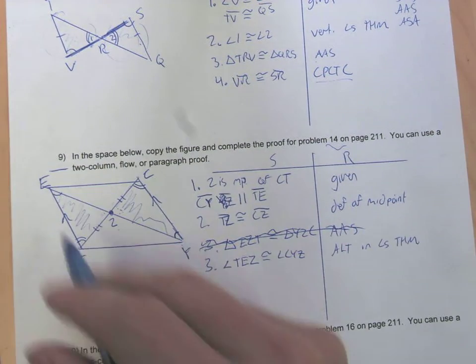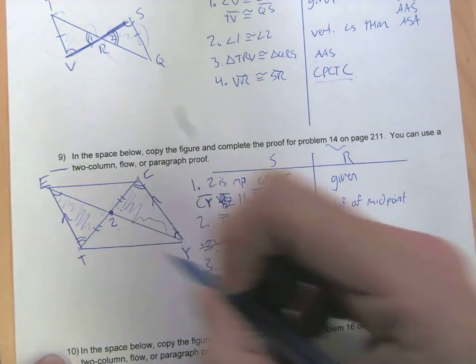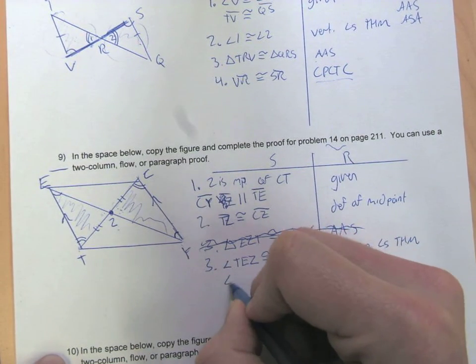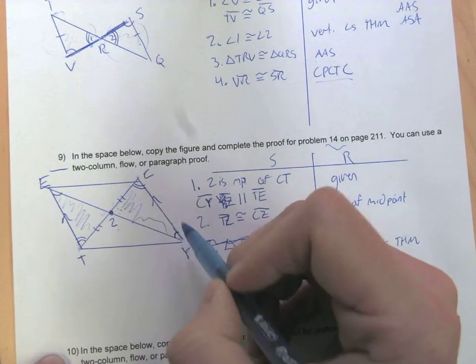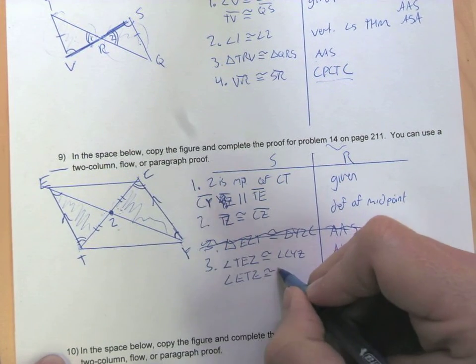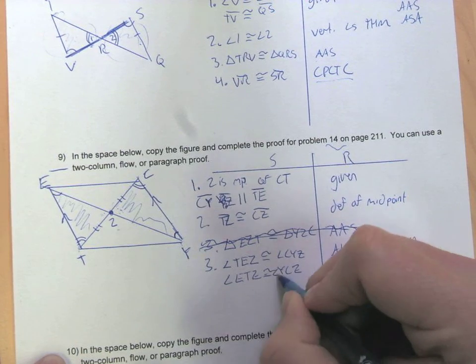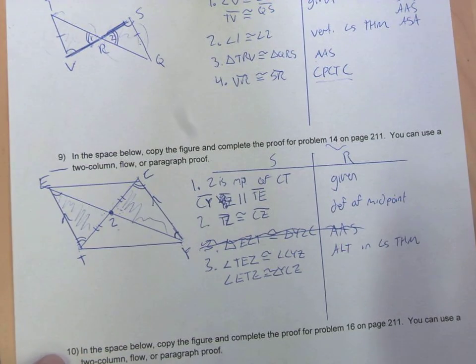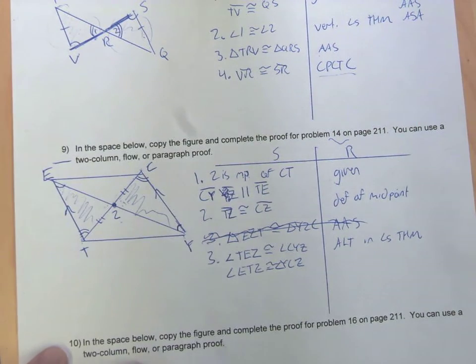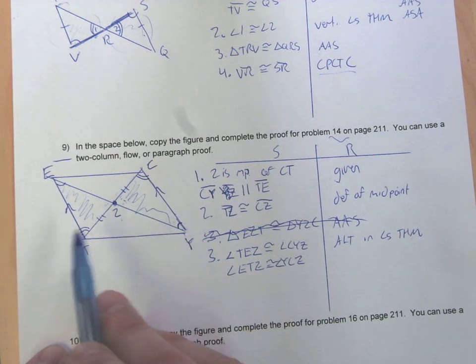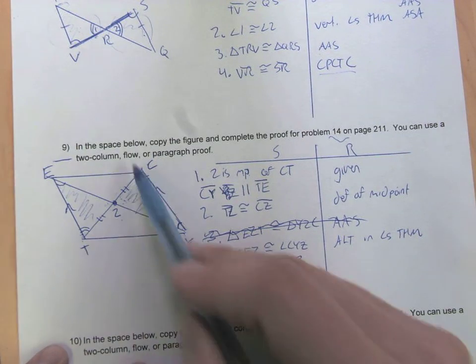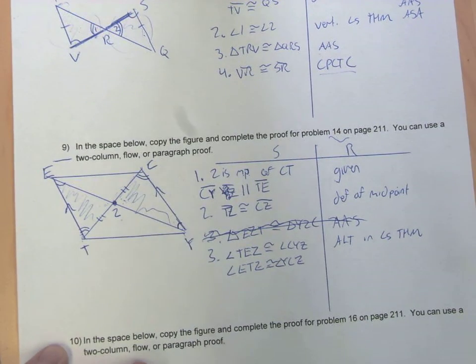Okay, and by the same theorem here, we have angle ETZ, this one, congruent to YCZ. Okay, also alternate interior angles. Again, you could talk about the vertical angles if you wanted to. You could also put numbers in here if that's going to help you. Sometimes the letters can get a little confusing. But we marked it. We're talking about this angle congruent to this angle and this guy congruent to this guy. And it has to do with the parallel lines and the transversals.